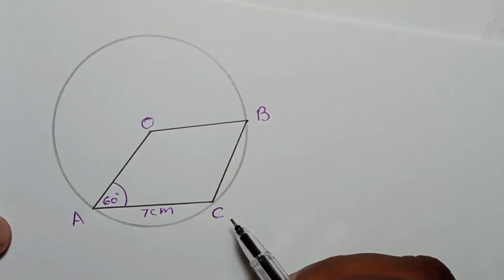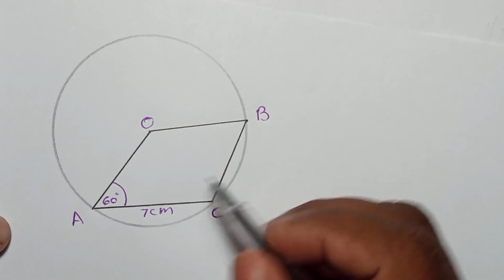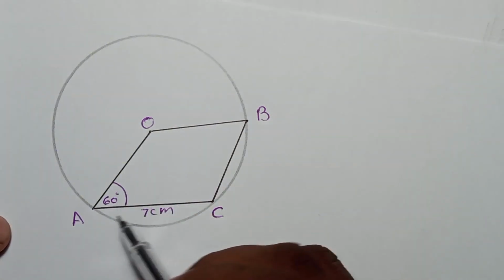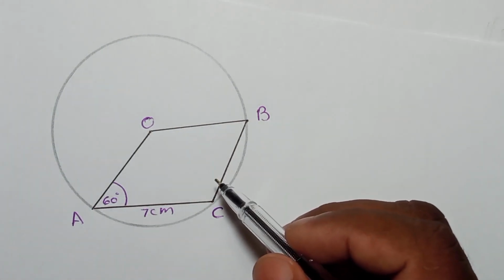Now here they asked to find the perimeter of this circle, right? Now how to do it? Here they give this angle, OAC angle is 60 degrees and this is 7 centimeters. So this is the method that comes to my mind.